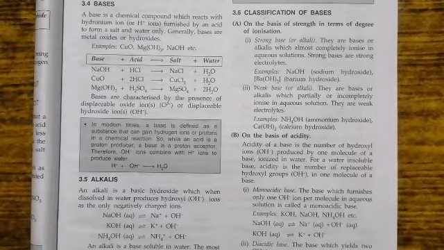The second one is weak base. These are bases which partially or incompletely ionize in aqueous solution. They are weak electrolytes. For example, ammonium hydroxide, calcium hydroxide, magnesium hydroxide. These are a few examples of weak bases.